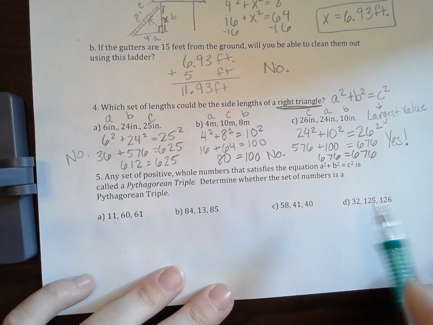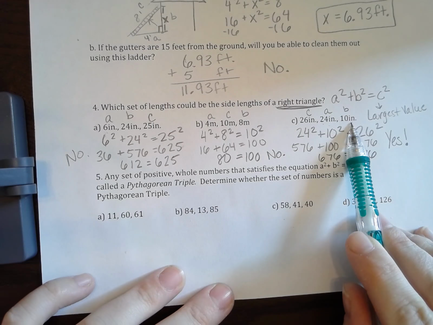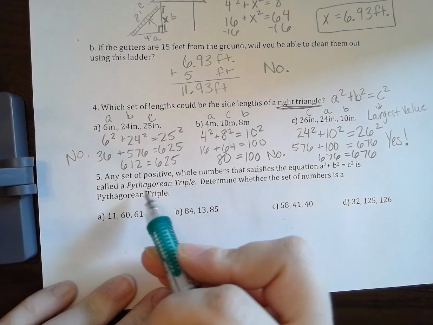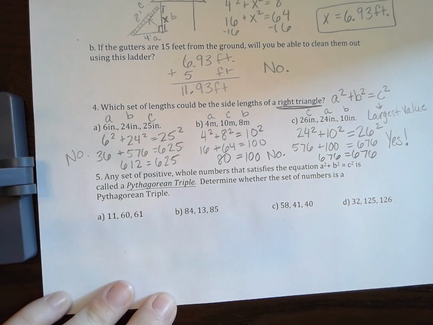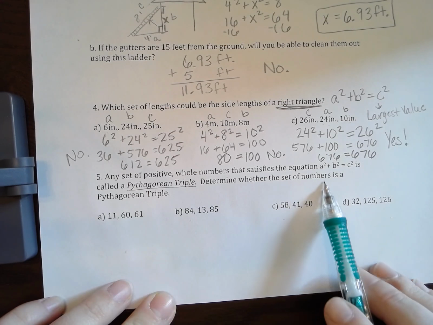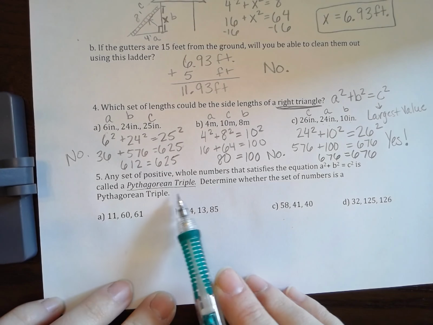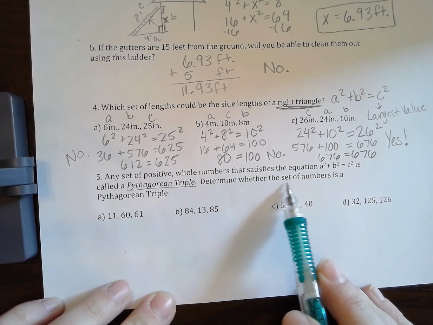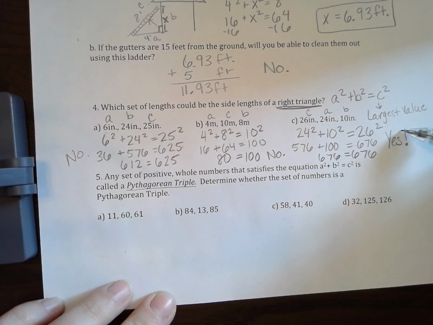Okay. Now, this set of three numbers that are whole numbers that work as a right triangle is what we call a Pythagorean triple. So this kind of leads into number 5, which says any set of positive whole numbers that satisfies the equation, so that works in the equation, a squared plus b squared equals c squared, is called a Pythagorean triple. Determine whether the set of numbers is a Pythagorean triple. So this is doing exactly what we did up here, it's just asking the question in a different way.